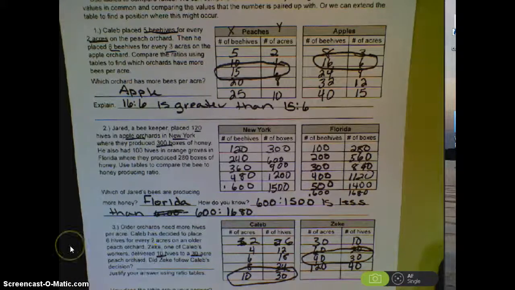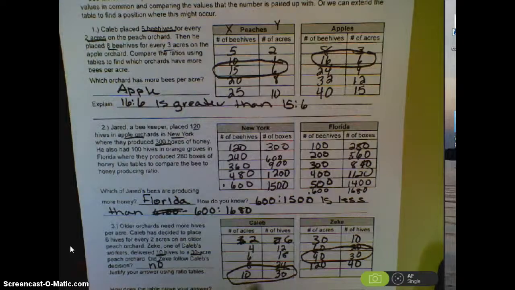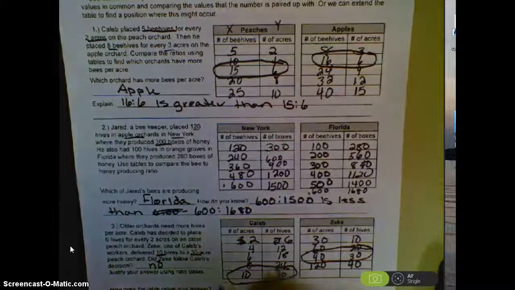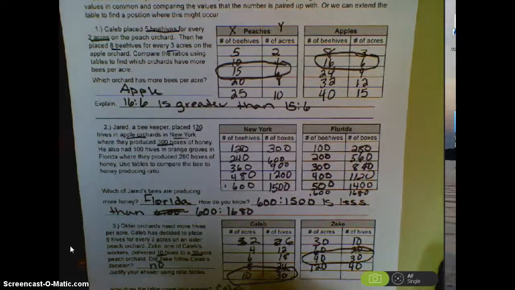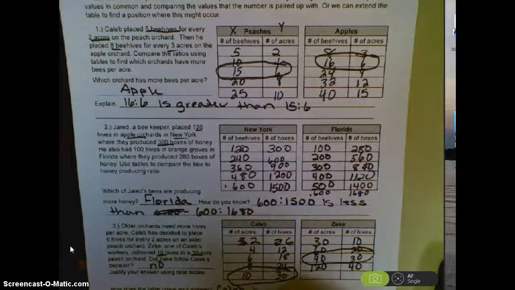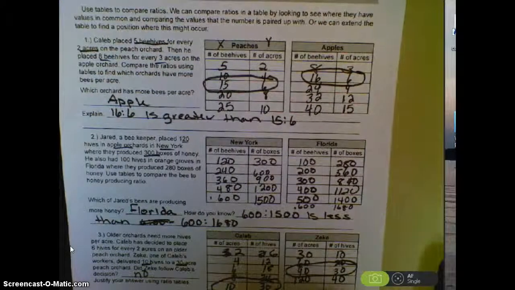So the question was, I gotta look again, did Zeke follow Caleb's decision? And I'd say no, because something happened over here. If he had followed his decision, I believe we would have the same number over there. Because with our reasoning, Caleb had 30 hives for 10 acres.